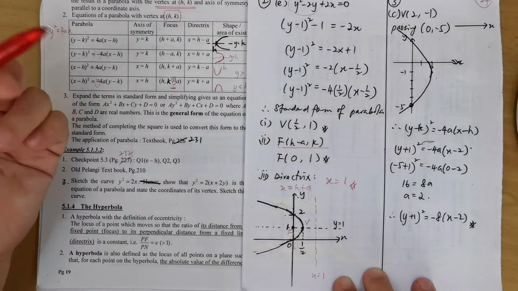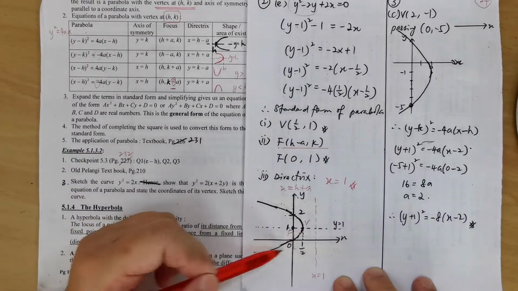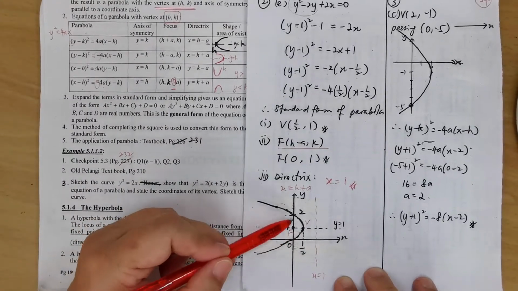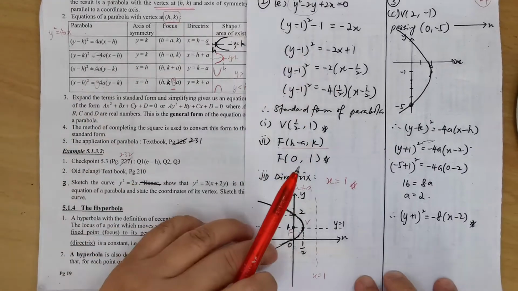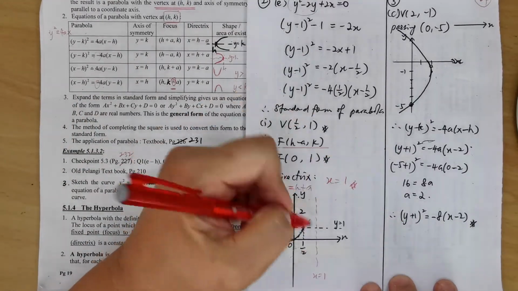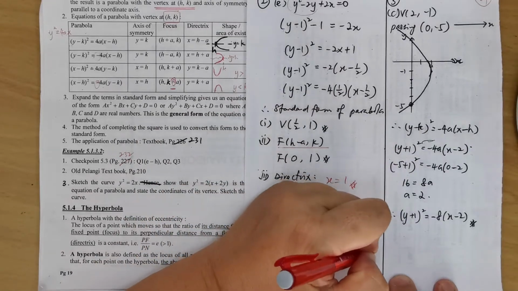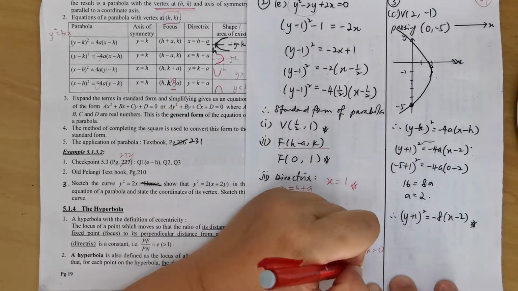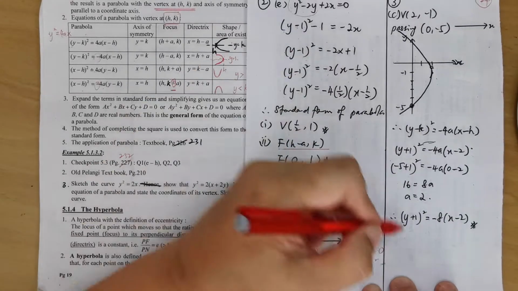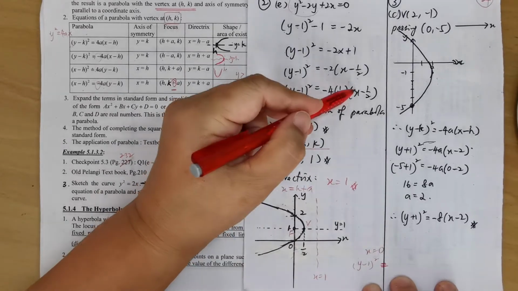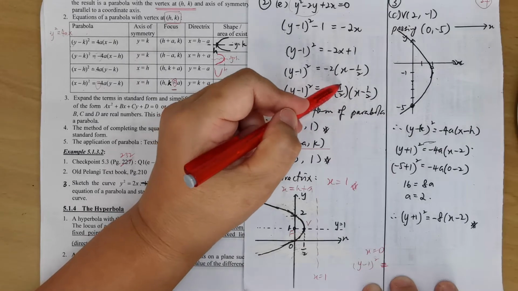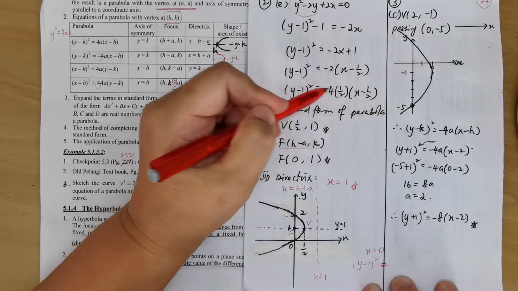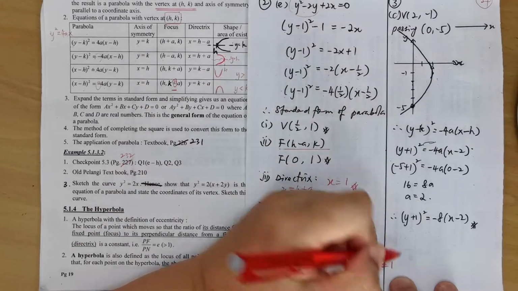Then you draw. Okay, because you see, this is going this side. Definitely it will cut the y-axis. So we calculate the y-intercept. At the y-axis, x equals 0, right? So sub in here: y minus 1 squared equals negative half times half, negative 1 over 4, times negative 4, which is 1.